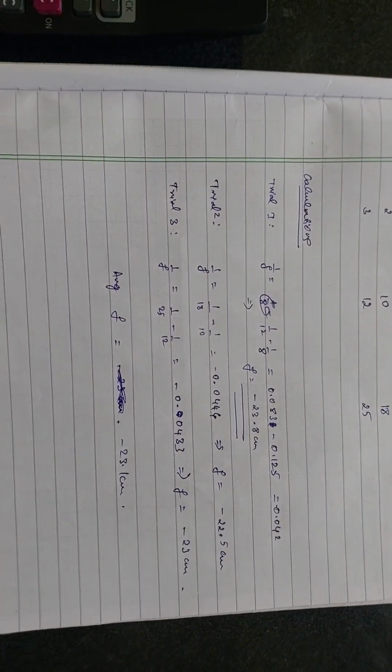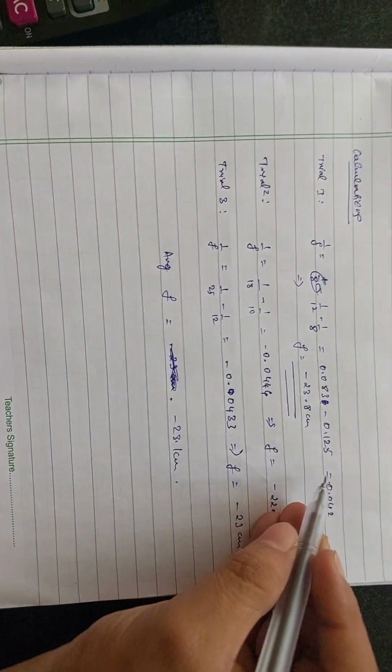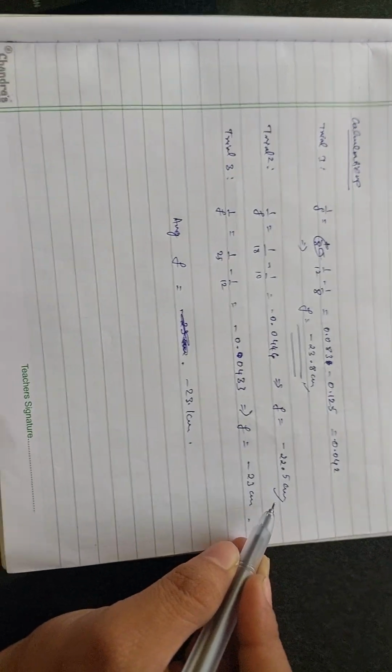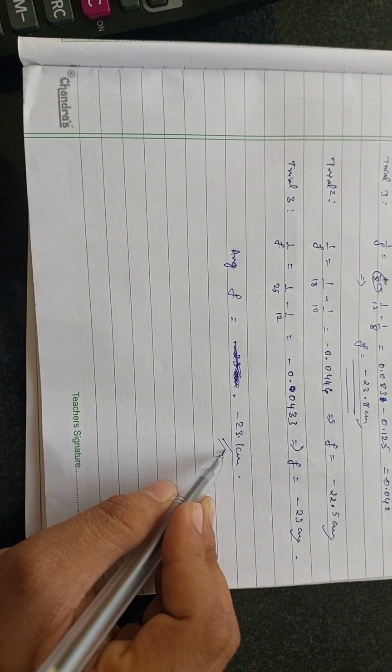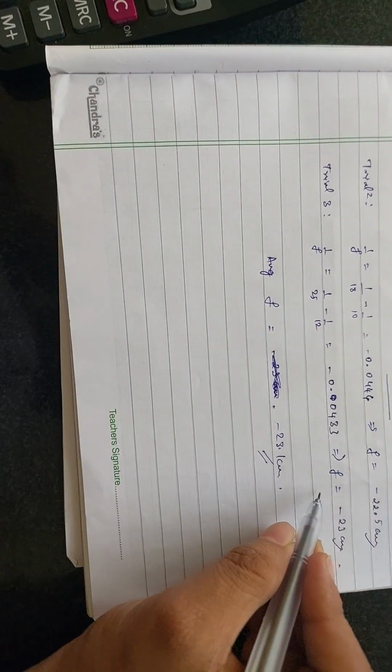If I calculate the focal length for each of the observations, you can see that for the first observation I got around minus 23.8, then minus 22.5, and then minus 23. If I calculate the average, I get an average focal length of the concave lens of minus 23.1 centimeter. So this will be your result.